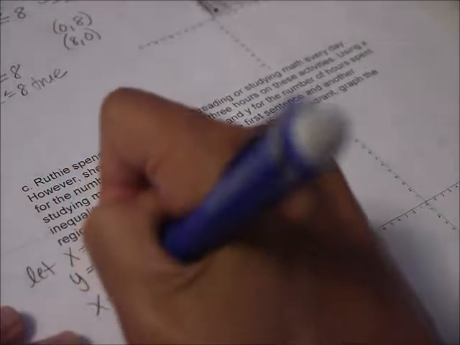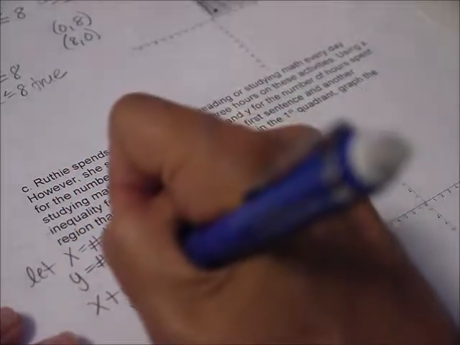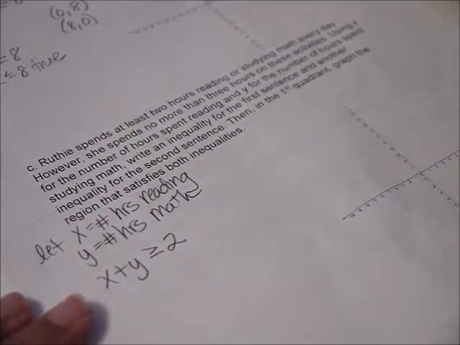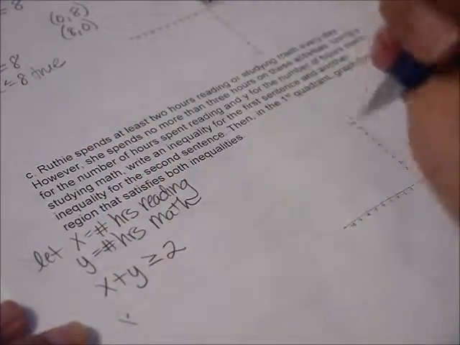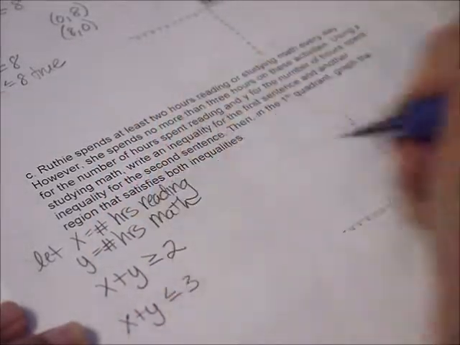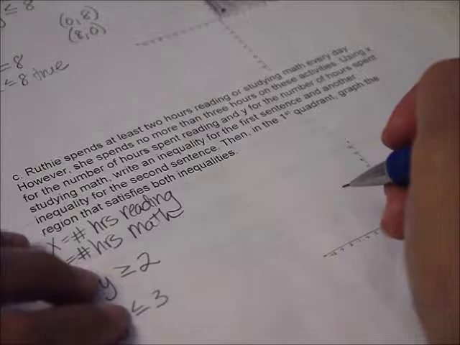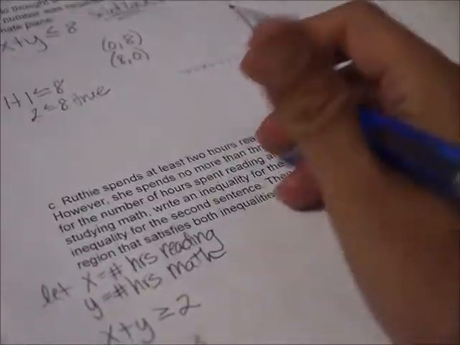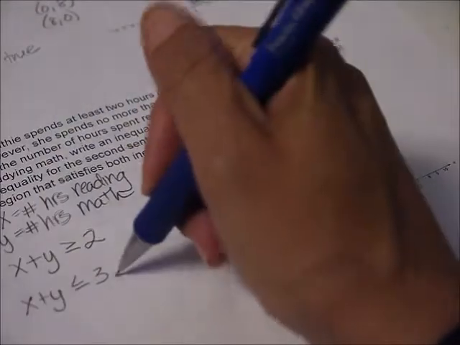But at least 2 hours. So I was looking for that. So x plus y, she does at least 2 hours. So at least means greater than or equal to 2. At least 2 hours. But no more than 3 hours. And these are or equal to. She can spend 2 and she can spend 3. It doesn't say less than 3 hours. It says she spends up to 3 hours.